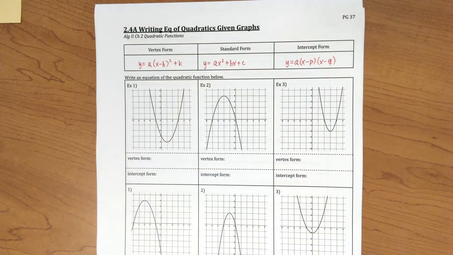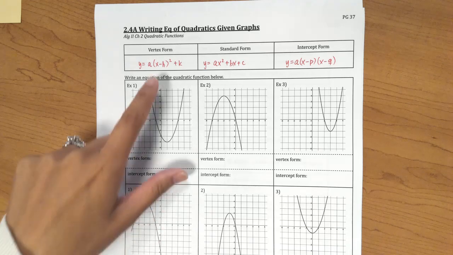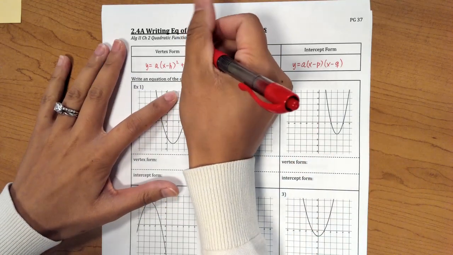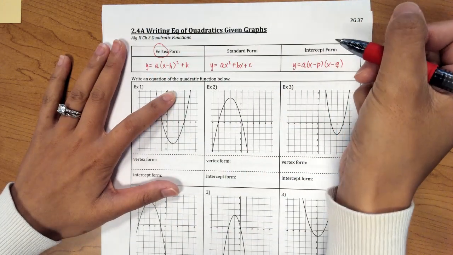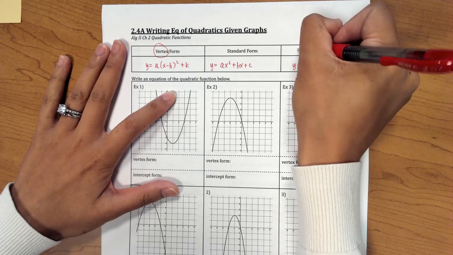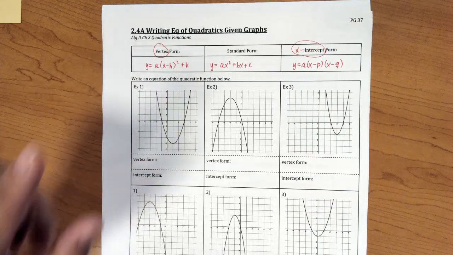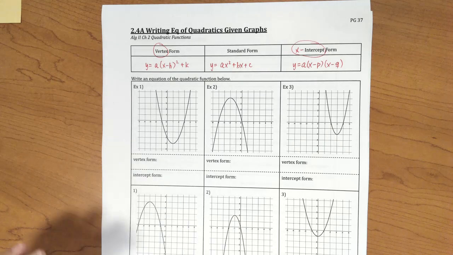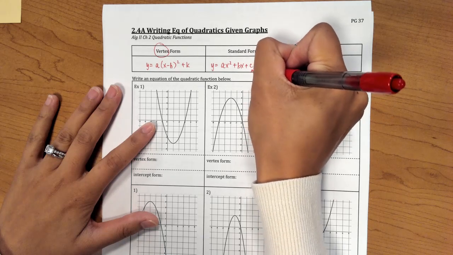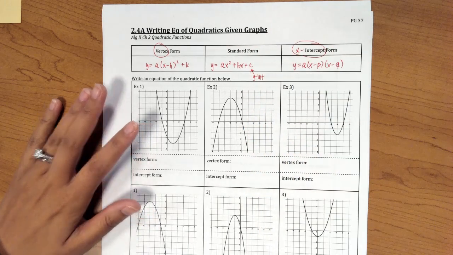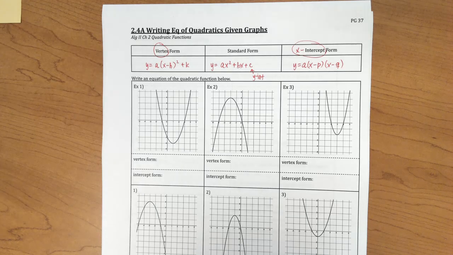Now keep in mind, what we're given will determine which form we can write in, right? So in vertex form, we are given the vertex. In intercept form, we need to remember that it's not just an intercept, it's the x-intercepts. And in standard form, we only know the y-intercept, which is c. Okay, so this helps us figure out how we can start to write equations given a graph, right?